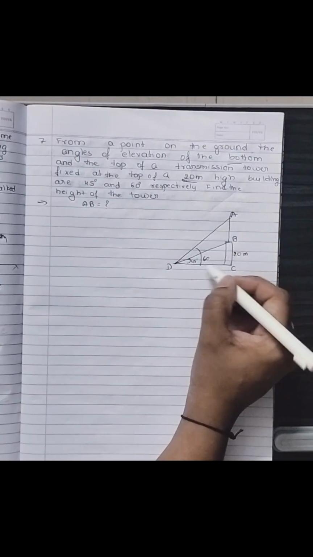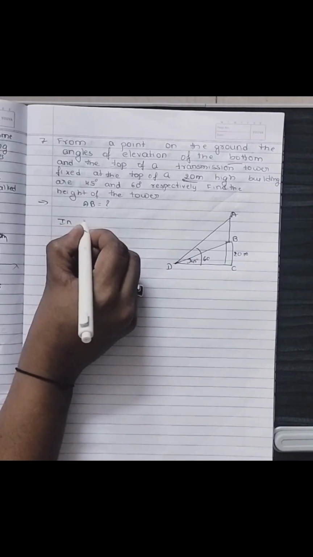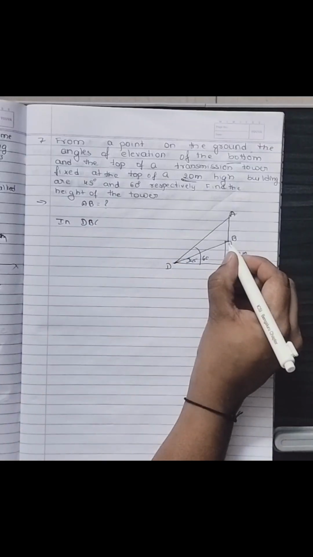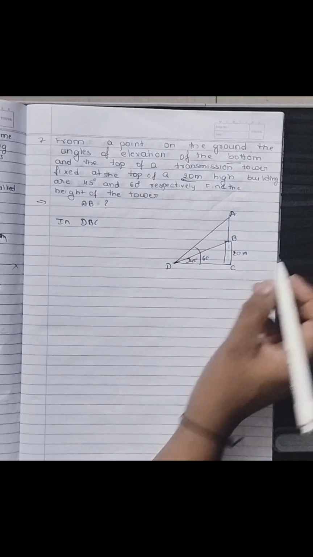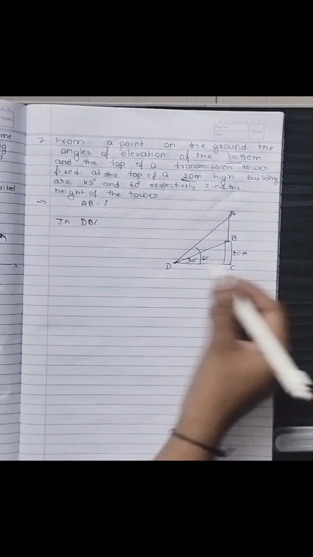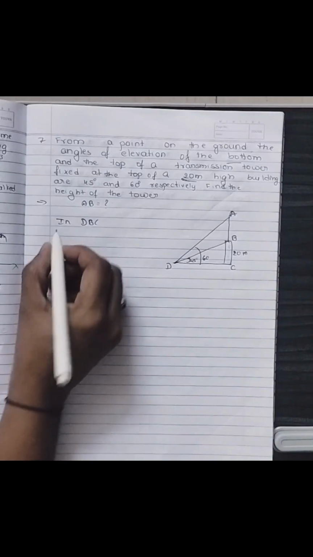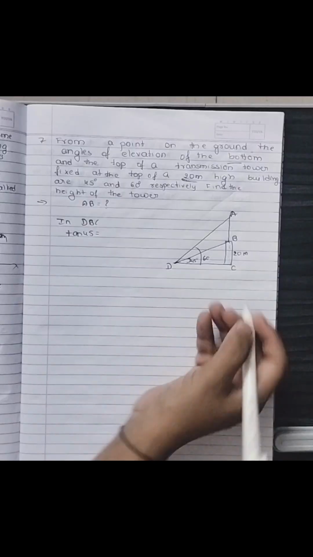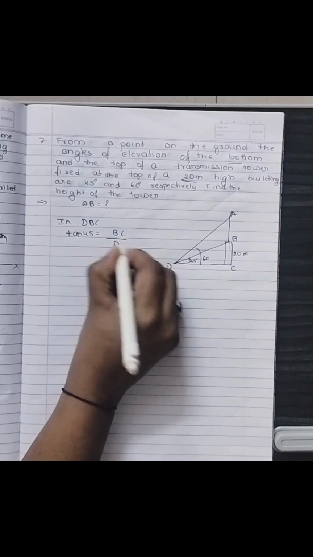So this is 45 degrees given. So in triangle DBC. So building, we have to take the center line. So it will become DBC. In DBC we have the angle and we have the opposite side and we need the adjacent side. So we have to take the tan function. So tan 45 is given by BC by DC, right?